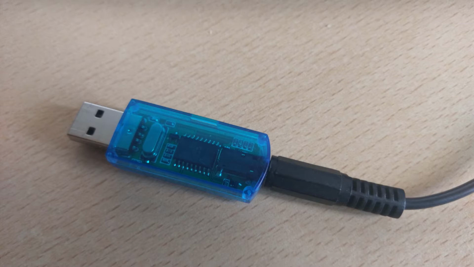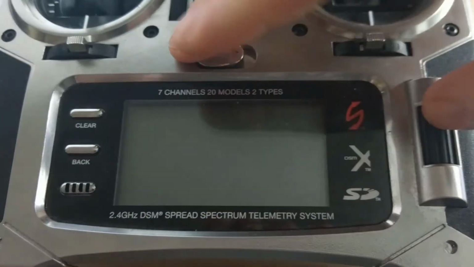This time I'm going to talk to you a little bit about the generic USB dongles. Now, one of the problems with these is they generally don't have more than 4 analog channels, so we have to do a little bit of configuration in the transmitter.